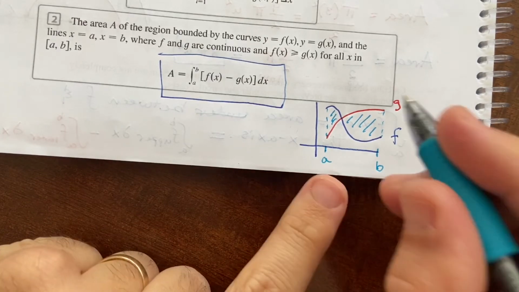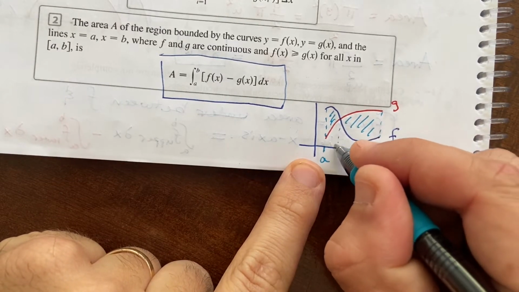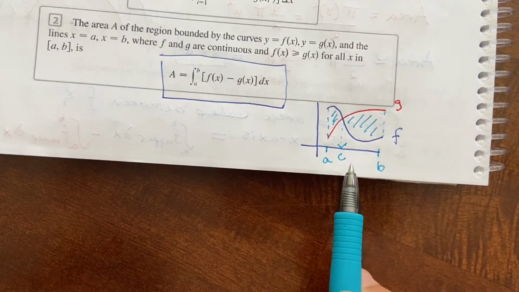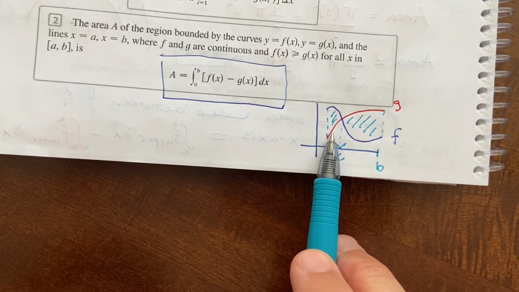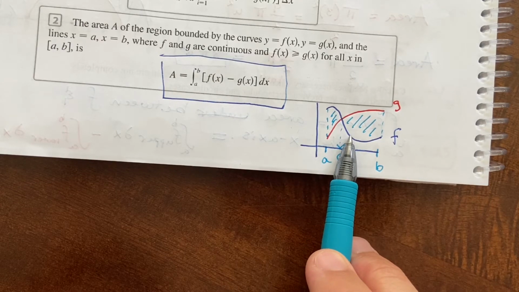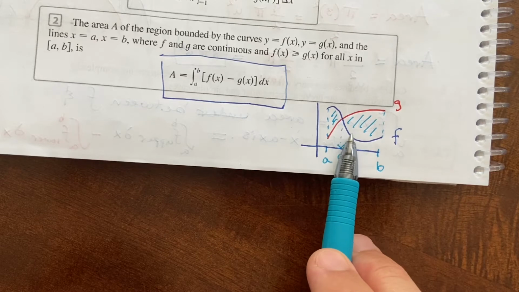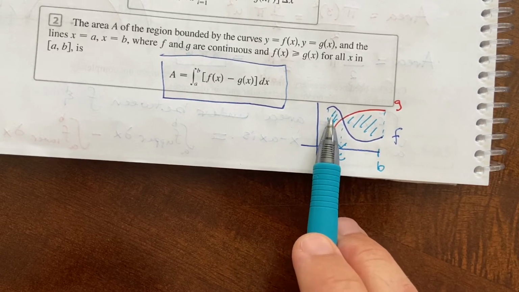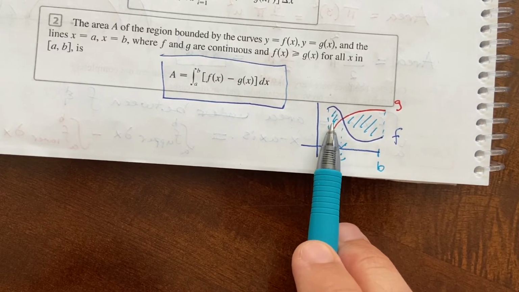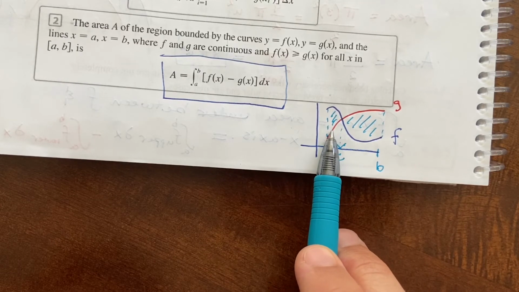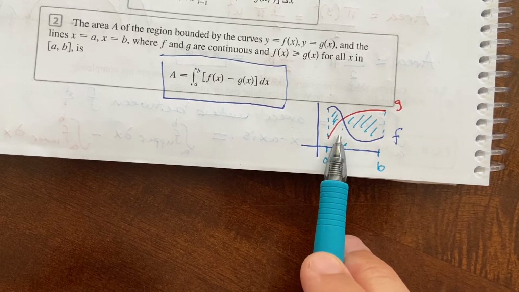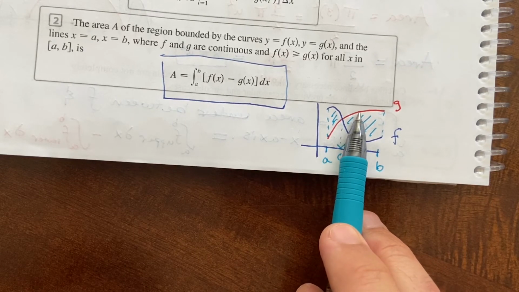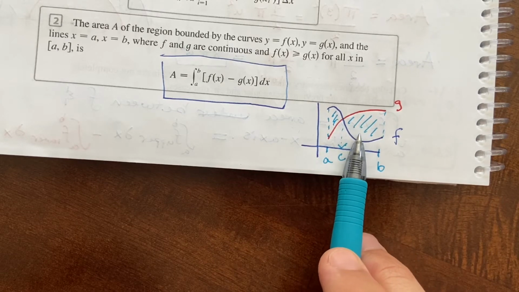There's some point right here, c, such that where f was above before c, f is now below after c. So you would have to do two integrals where you go from first a to c, where you have f minus g, and then you would add to that another integral going from c to b, where g is now being subtracted from by f.